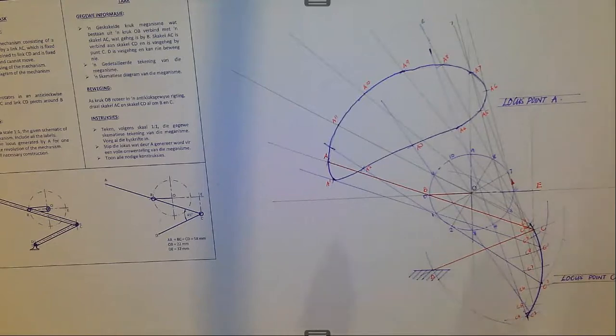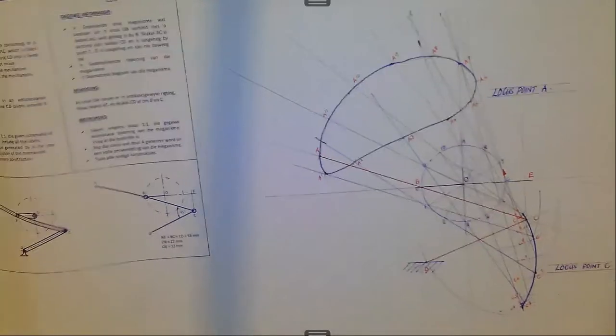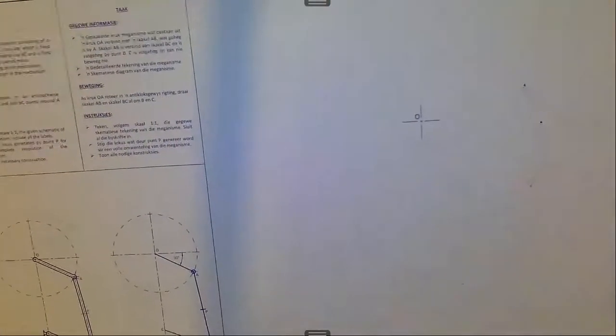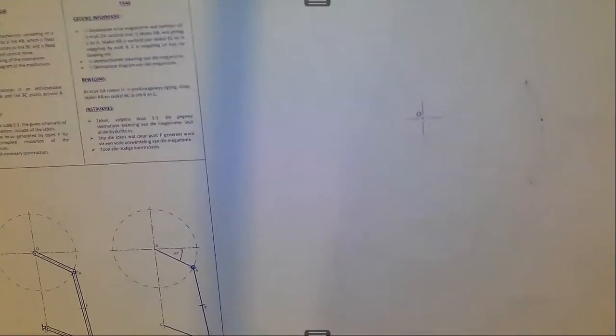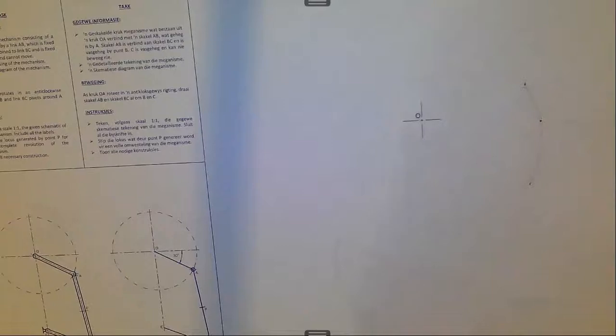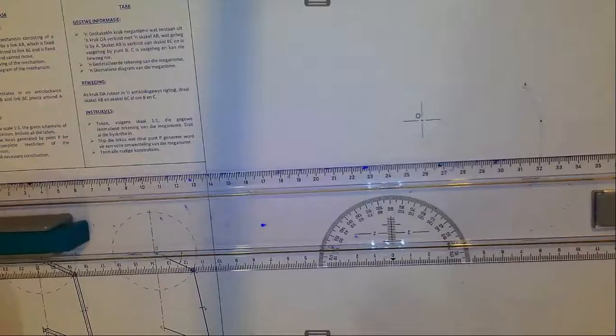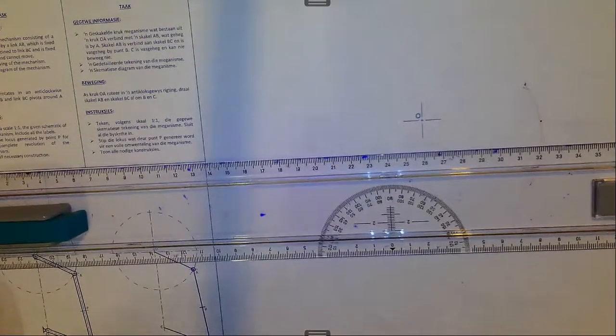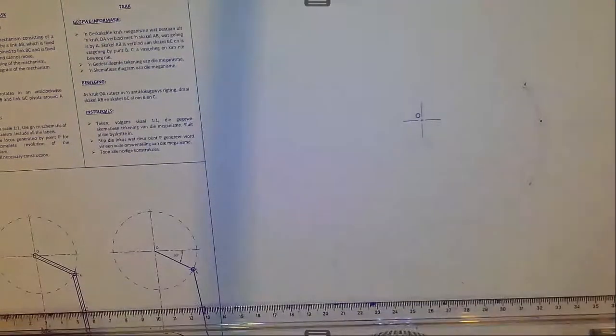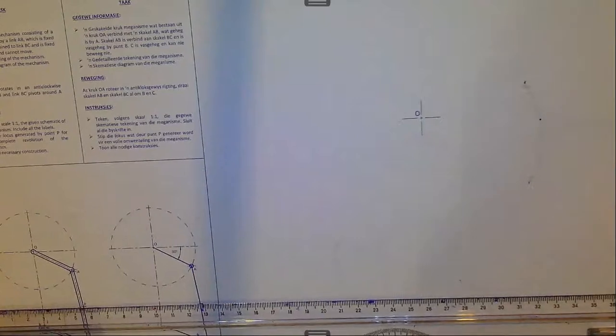So we're just going to start as the framework and you will finish that on your own. Right, the instructions are as follows.